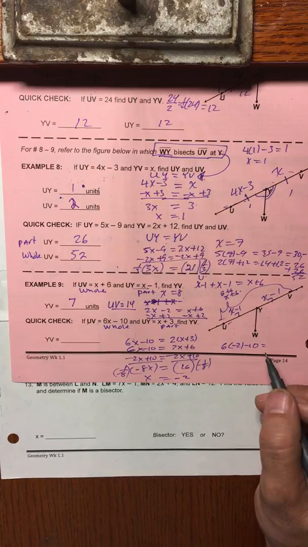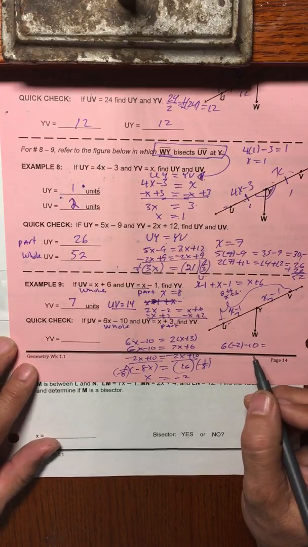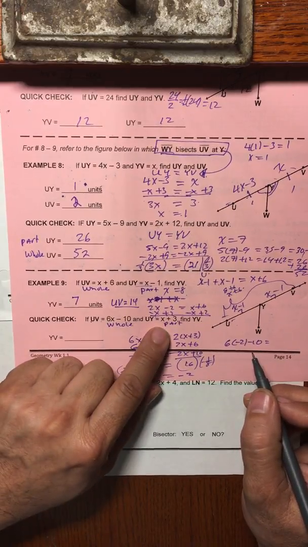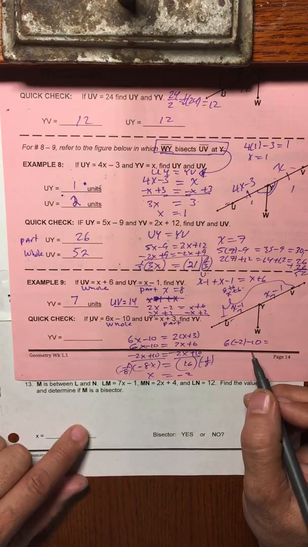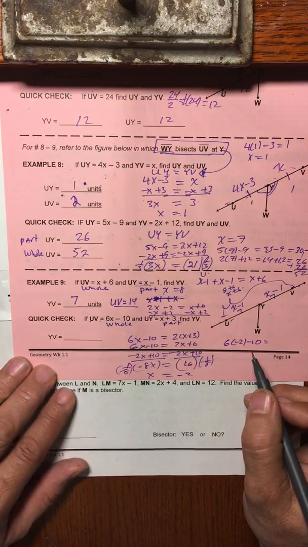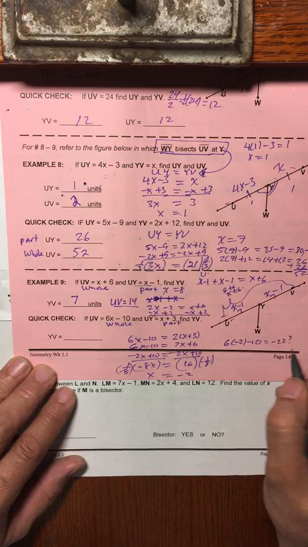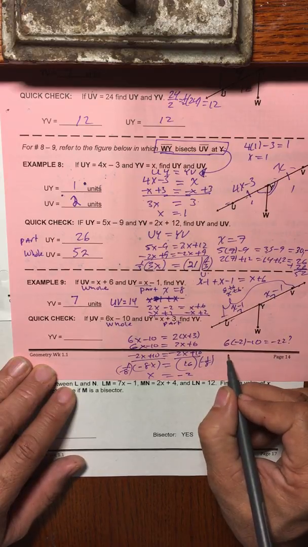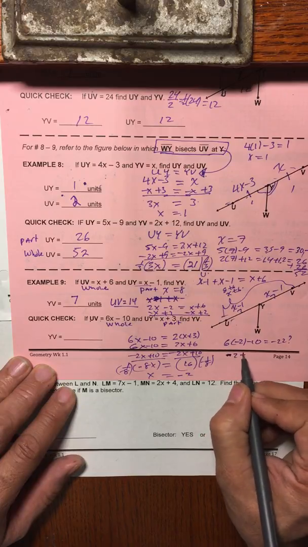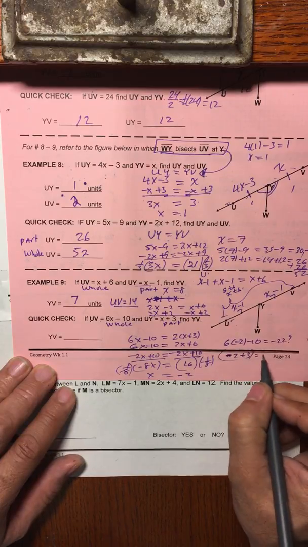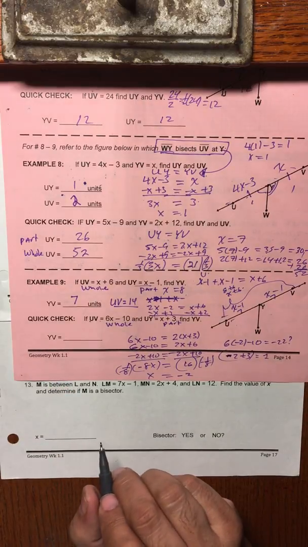What would be negative? And UY is negative x plus 3. So it'd be 12, negative 22, question mark. So then x would be negative 2 plus 3 would be 1. Oh, messed up somewhere.